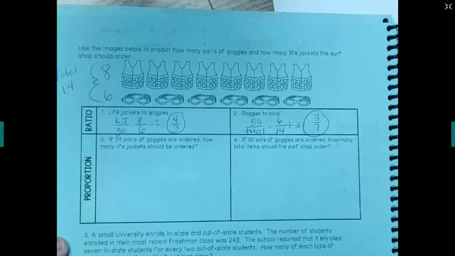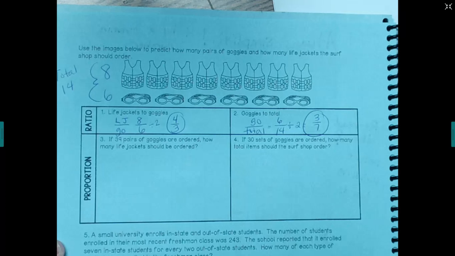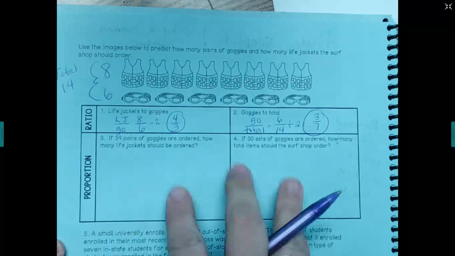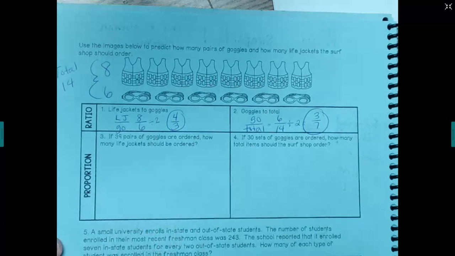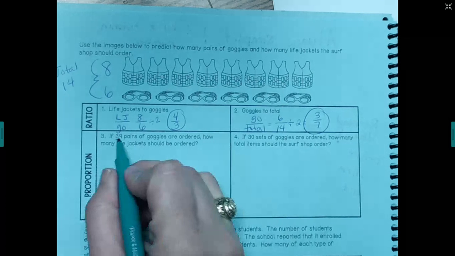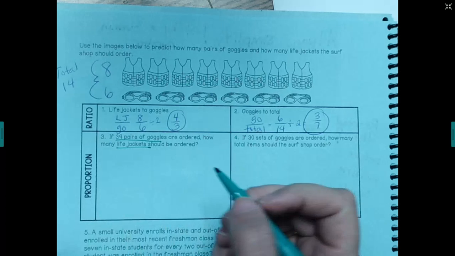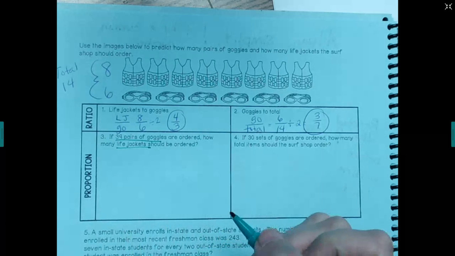Okay. All right, so those are ratios. Super, super easy. You did it in 6th grade. Now the next two are going to be proportions, which we just practiced. It's just practicing it with words. Okay. So the question says there are 39 pairs of goggles. How many life jackets? Okay, so what 2 things is that question wanting me to do to compare?